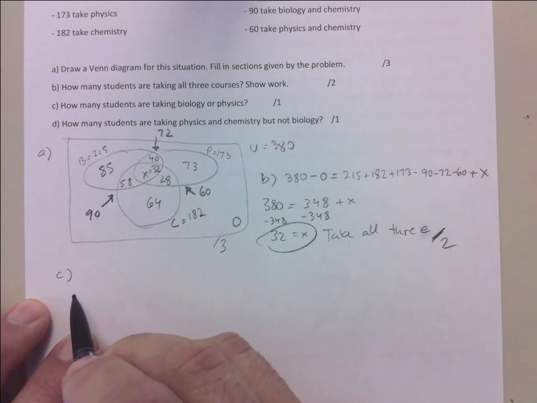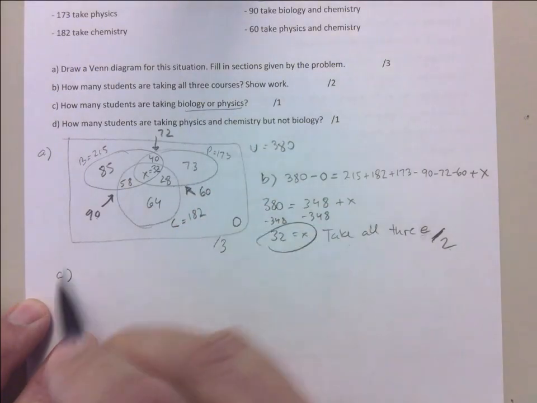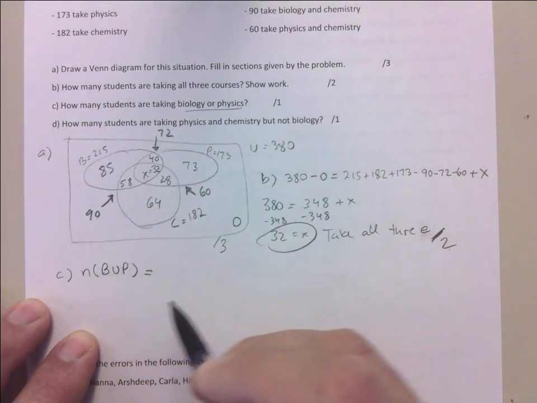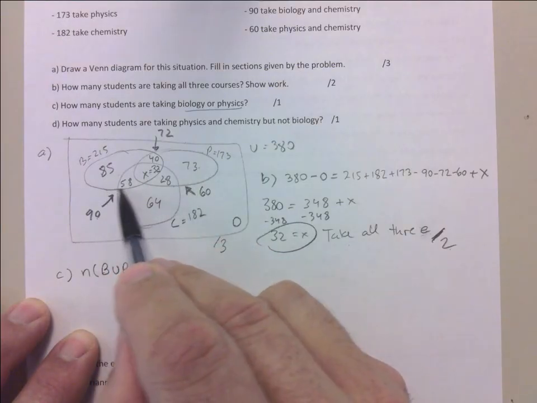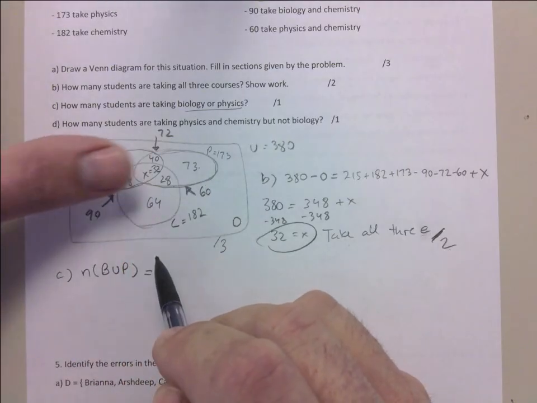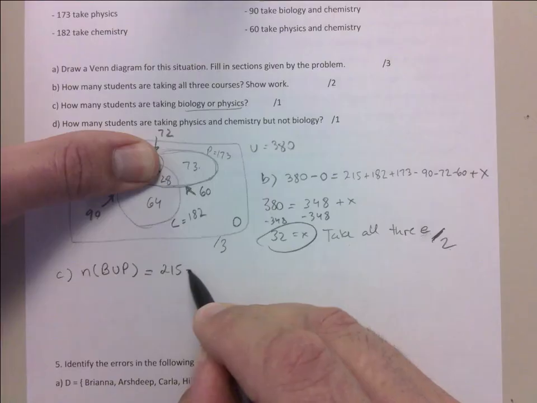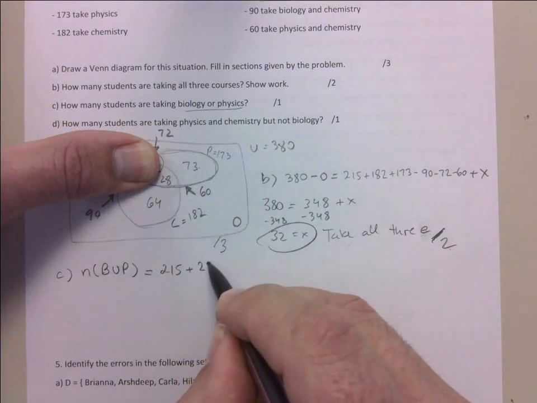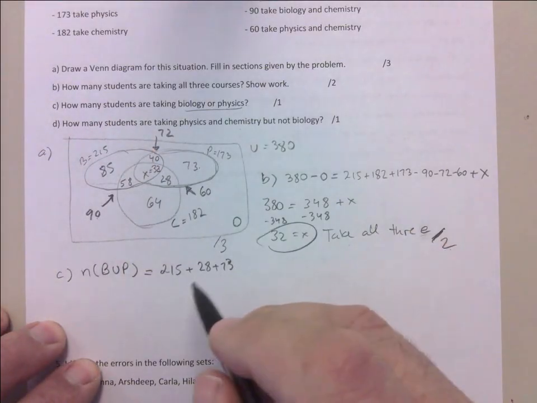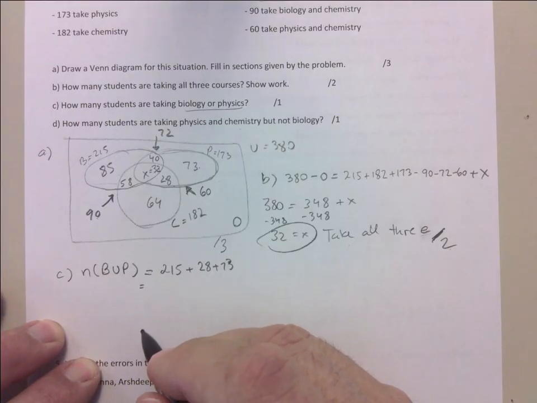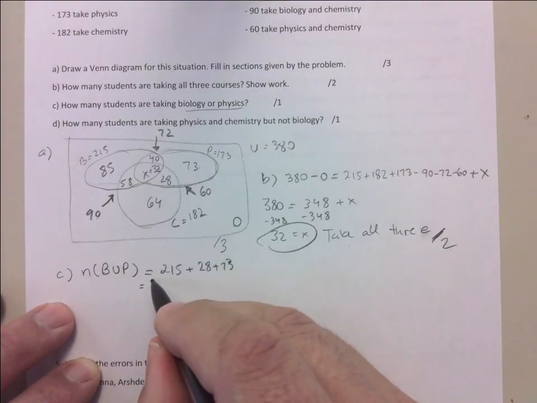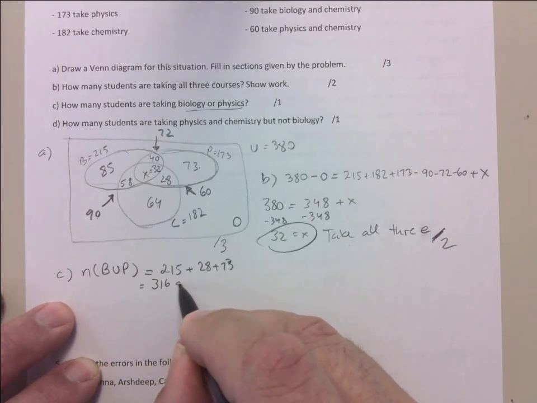C, how many students are taking biology or physics? What are we asking for? It's this, right? The union between the 2. So bio or physics. So you have to add up everything when you combine those 2. So I'm just going to go 215 plus 28 plus 73. That is the quickest way once you know this whole circle. So that is 165. No, that can't be. 316. I was looking at the wrong students.